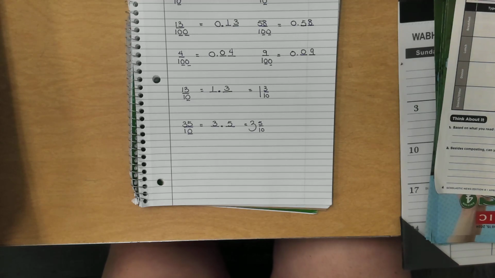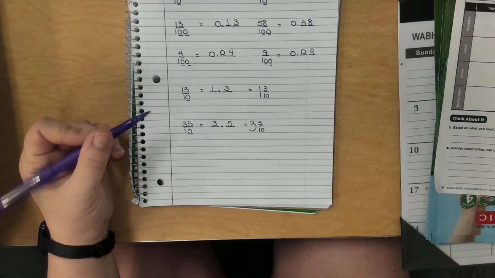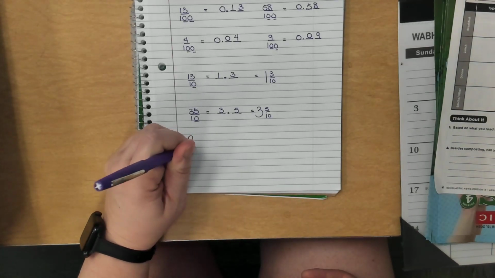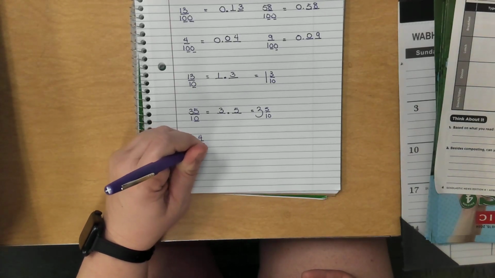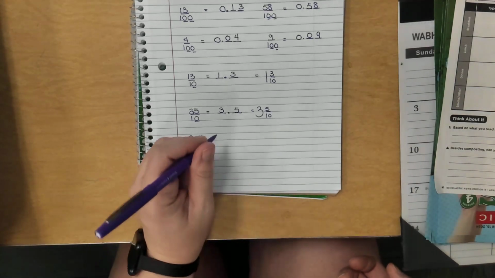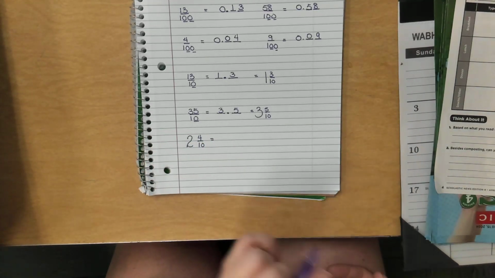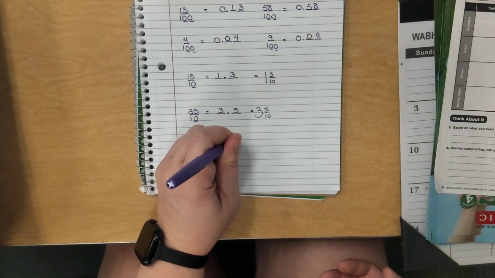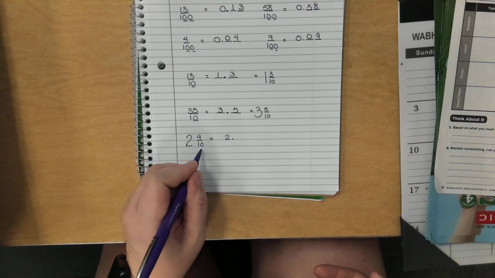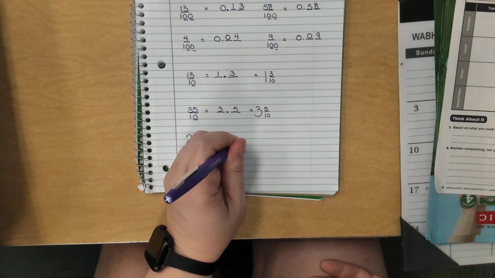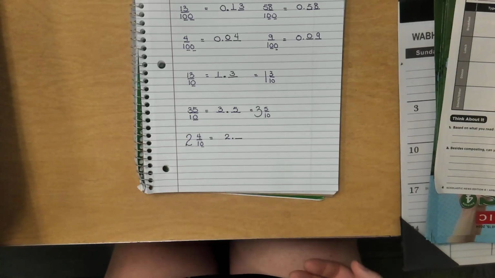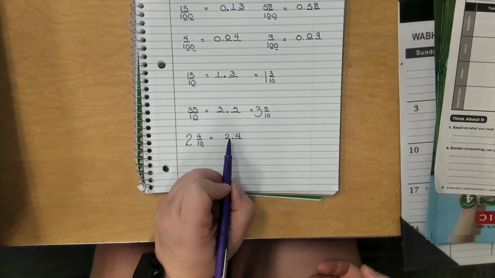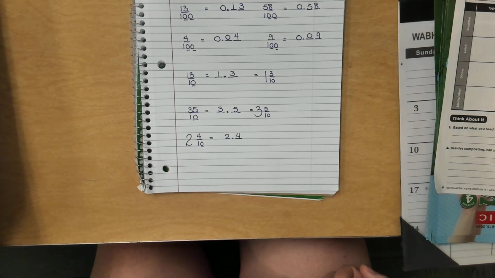But Mrs. Collins, what if I don't have an improper fraction, but I have a mixed number? Ugh, that's even easier. What if we have 2 and 4 tenths? Well, I have a whole number, so it's going to go in the front of the decimal. 2 and. Now I get one decimal place to stick my 4. Here's my one decimal place. The only part of the fraction that's there is 4. 2 and 4 tenths.